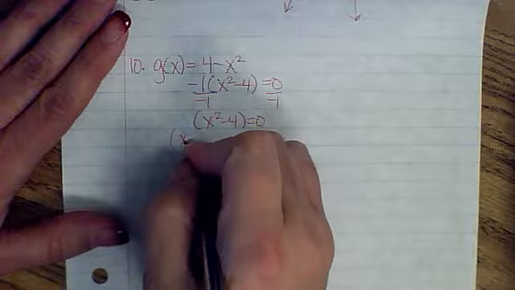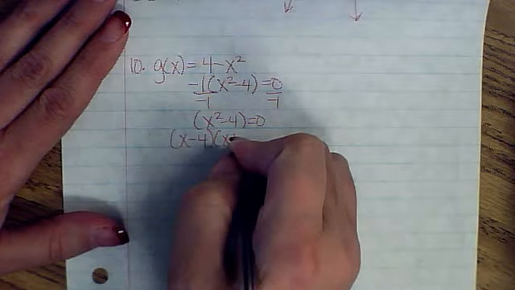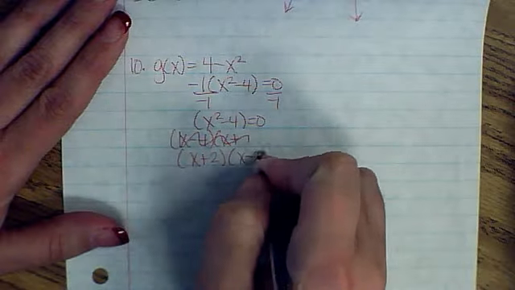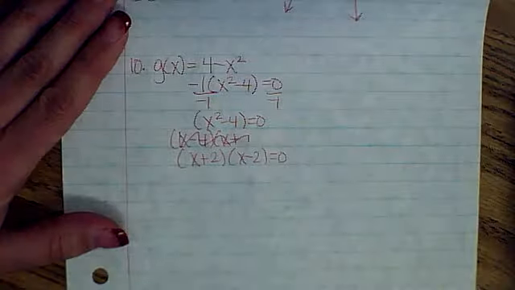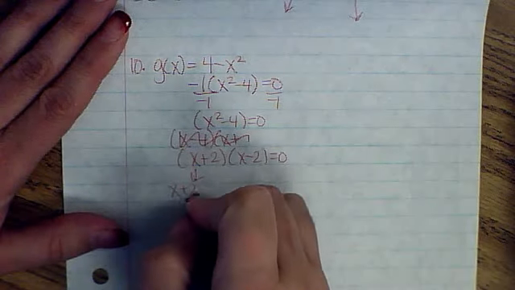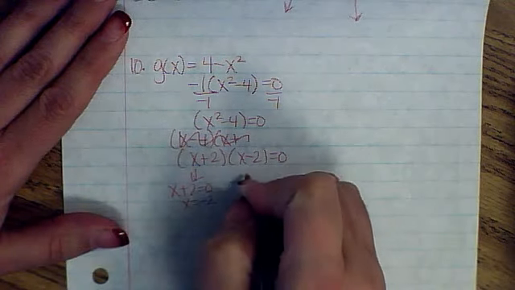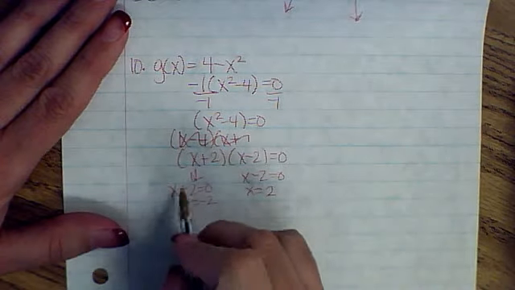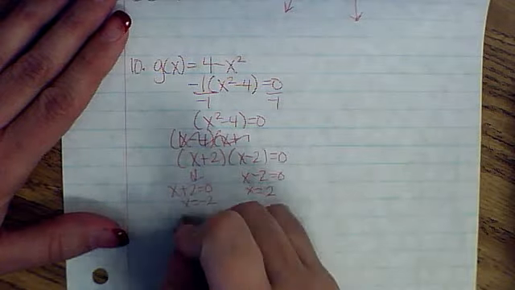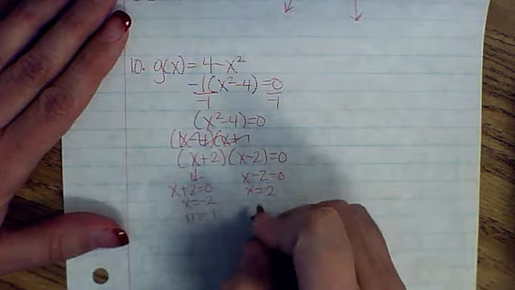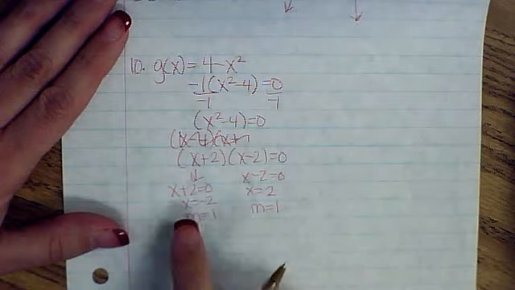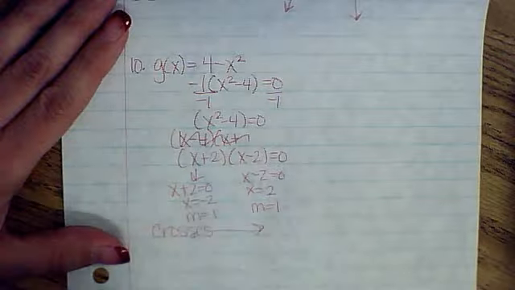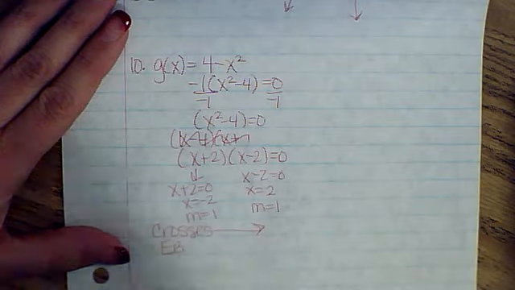X squared minus 4 will factor into x minus 2 and x plus 2, not 4. Sorry about that. Equals 0. Put them each equal to 0. So x equals -2 and x equals positive 2. What's the multiplicity? Well, that only appears once, so the multiplicity is 1. What's the multiplicity? 1, because it only appears once. When the multiplicity is 1, it means it crosses. So they both cross.